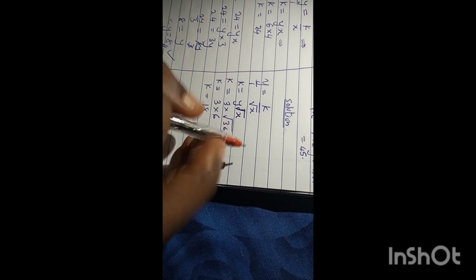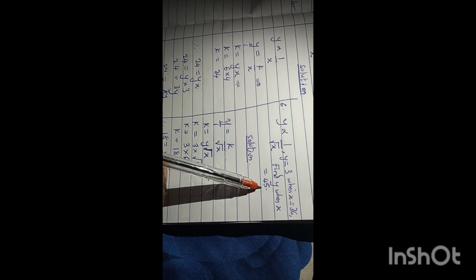And k equals, of course, you all know what root 36 means. It's a perfect square. So that's going to be 6. So times 6. So k equals 18. Then we can put k back in this equation, or back in the first equation if you want. So I'm going to put it back here in this equation. So therefore 18 equals y root x. Now we are asked to find y when x is 45.